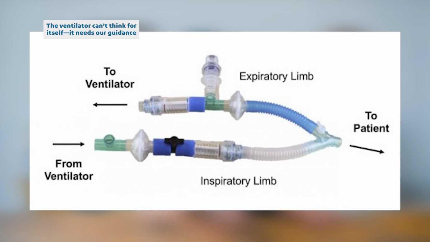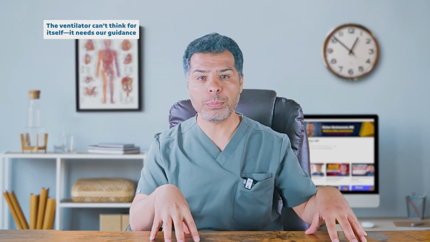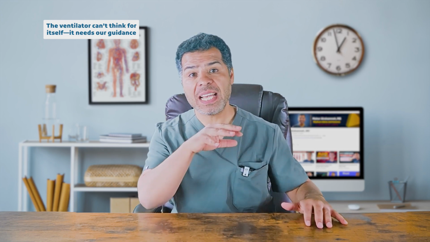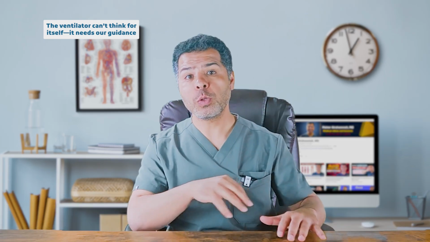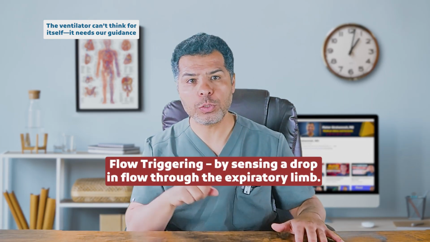But when the patient initiates a breath, they pull some of the air from the inspiratory limb into their lungs, reducing the flow returning through the expiratory limb. The ventilator senses this imbalance and interprets it as an inspiratory effort. It will go ahead and assist the patient with that breath. This is called a flow trigger.